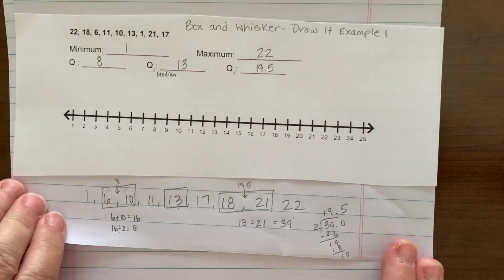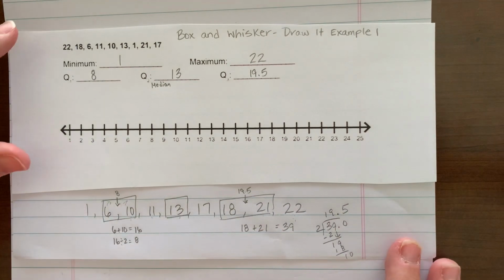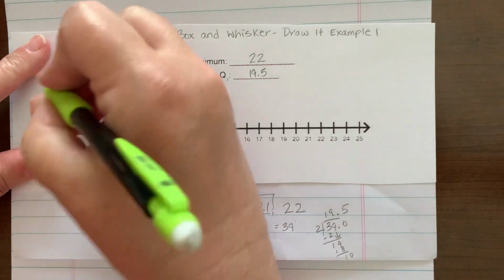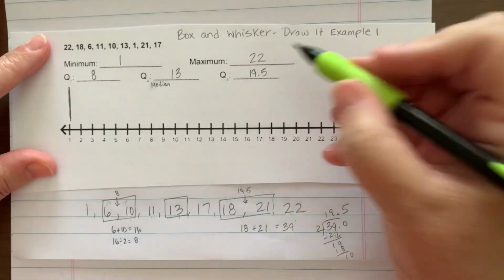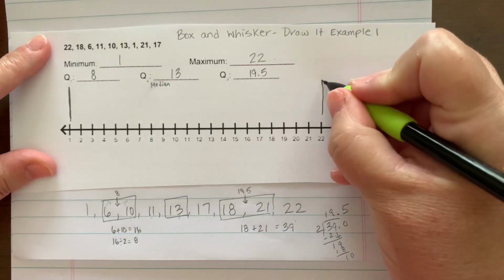So now I'm ready to construct my box and whisker plot for these numbers. So I have a minimum number at 1. So I'm going to draw kind of a longer line here. And I have a maximum number at 22.